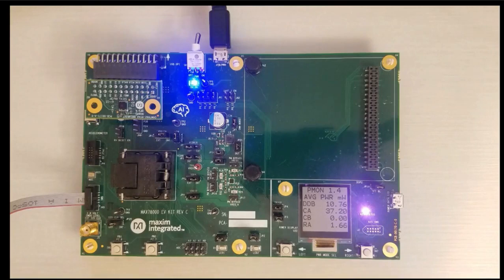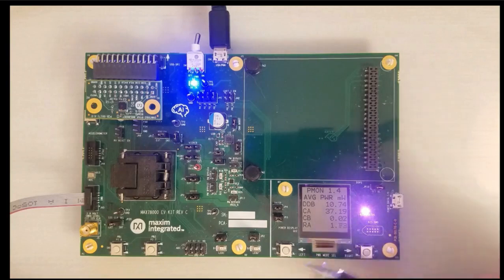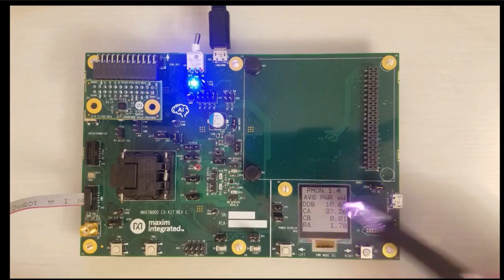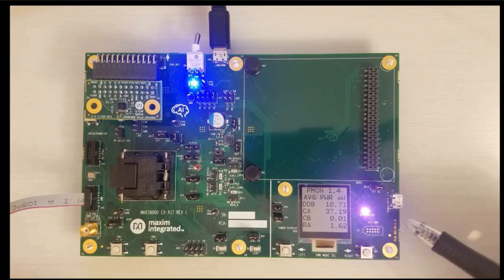This is the MAX78000 EV kit. As you can see, the kit is a lot larger than the Feather and has a few more features, like a color TFT and an integrated microphone. Now, I've taken the TFT off because the backlight was interfering with my camera. I'm using it to take this footage, but it's not relevant to the feature I want to show you. The circuit has a power monitor right here, and it measures voltage and current of all the MAX78000 supply rails and prints that information to this LCD and outputs and logs it to the USB UART here.